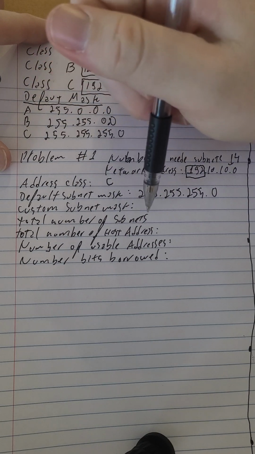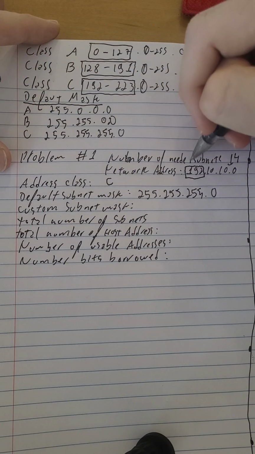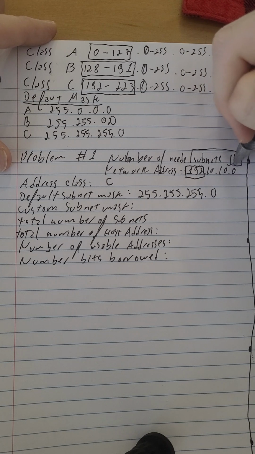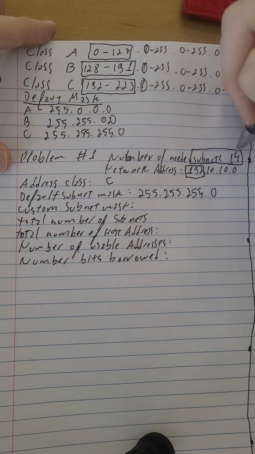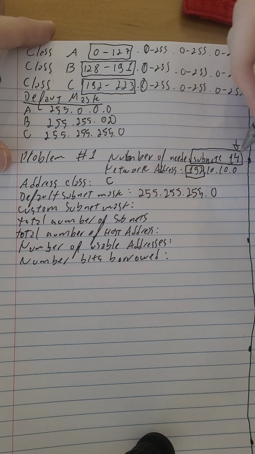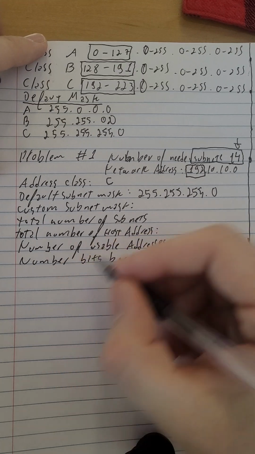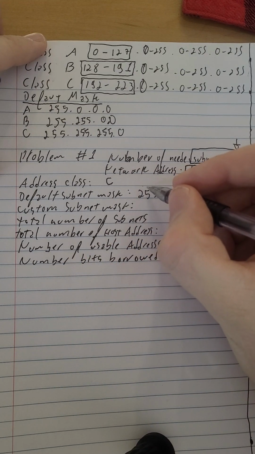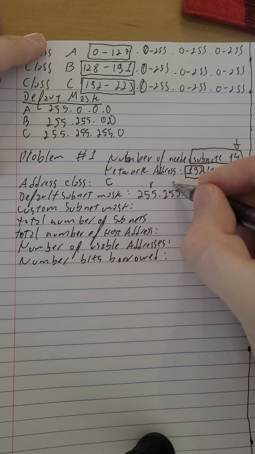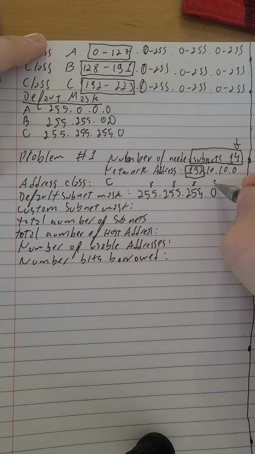Total number of subnets. You see here, he asks for 14 subnets, but we can't have exactly 14. Why is that? Let's say we have 8 bits here, 8 bits here, 8 bits here, 8 bits here.